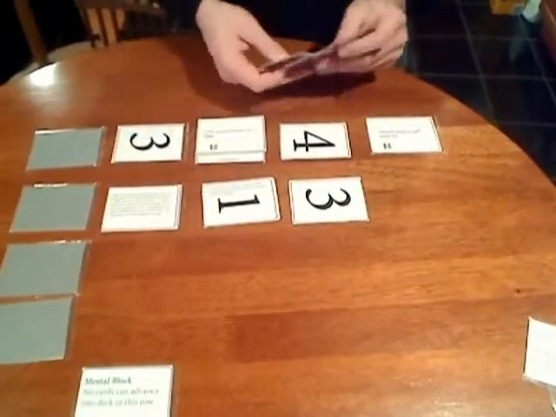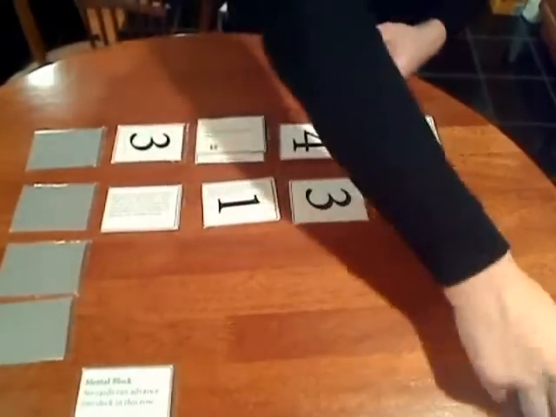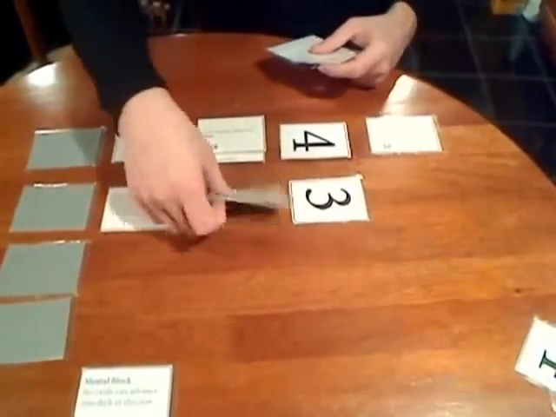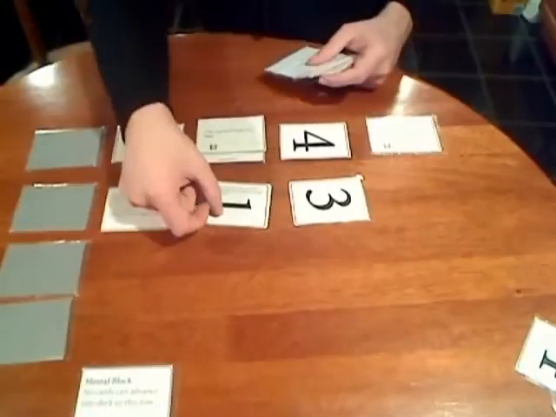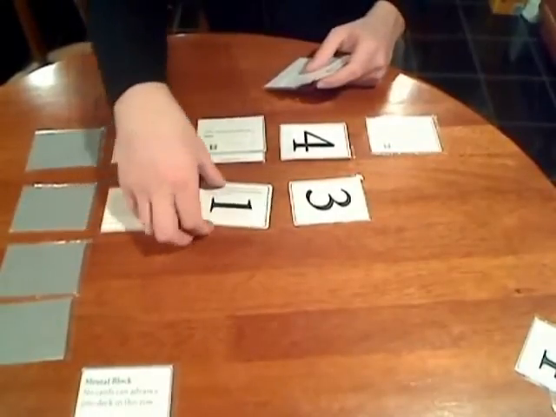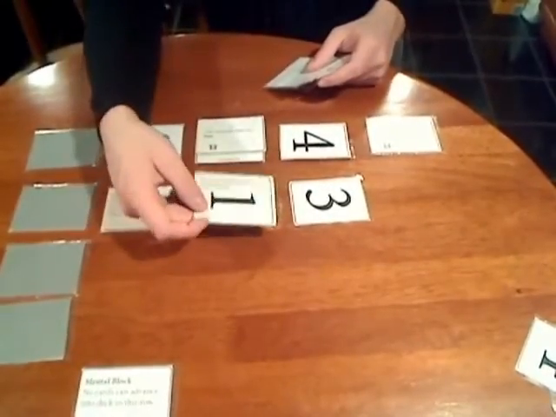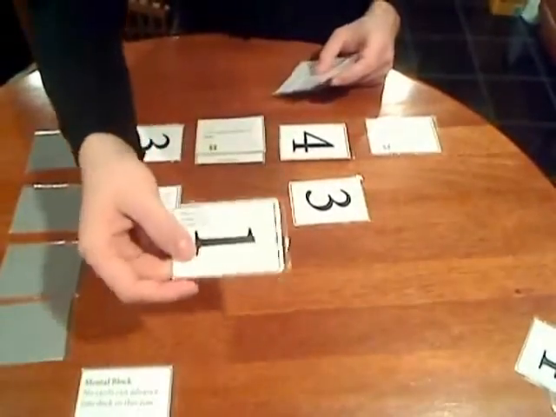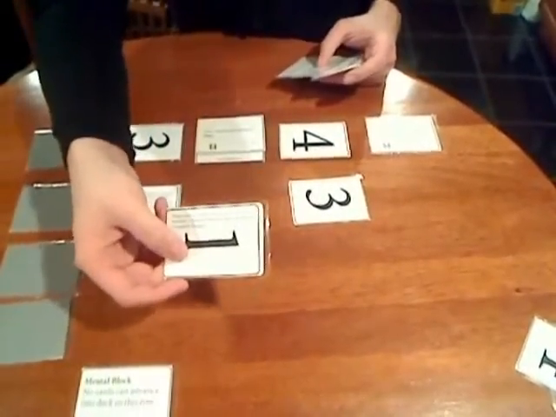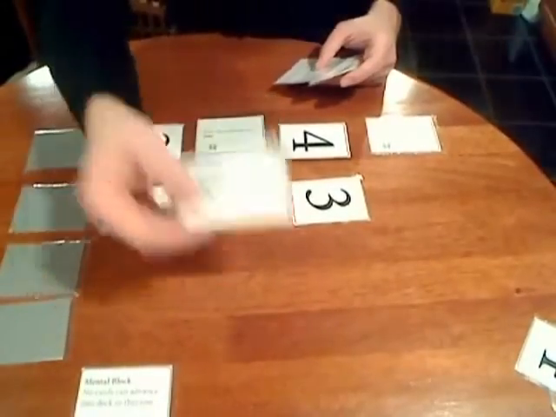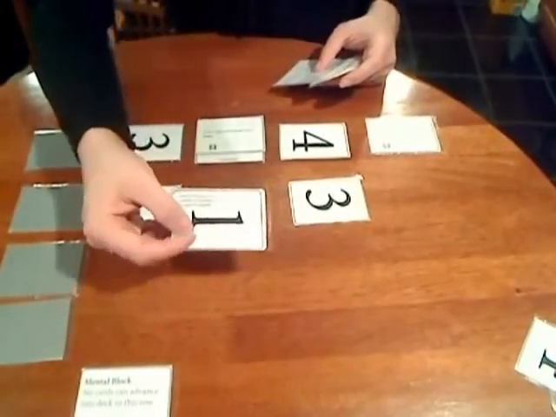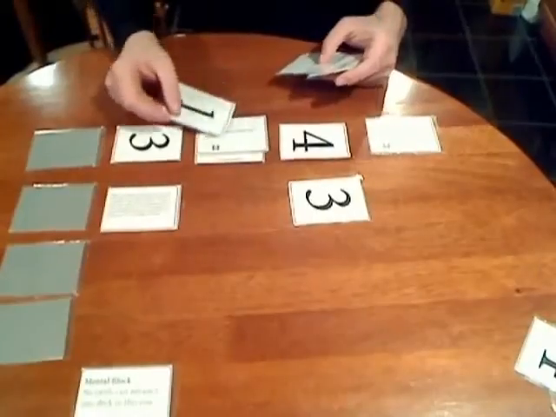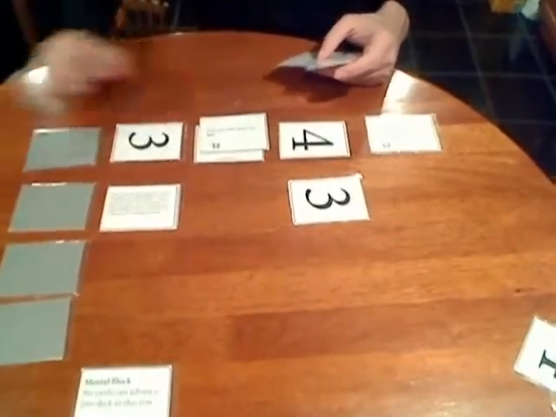I got another 4. I'm going to use this 4 to break this 1. And that is going to get eliminated. And normally the subtext says this will strengthen the card behind it after you break it by 1. But since there's not another number card behind it, it doesn't pertain to this.